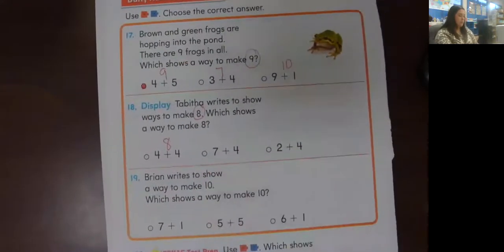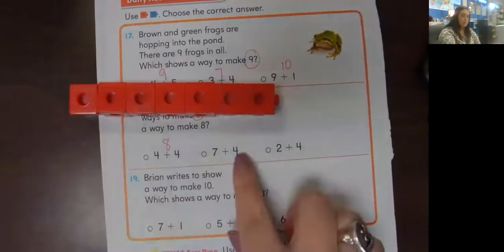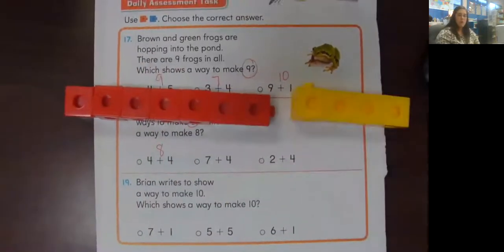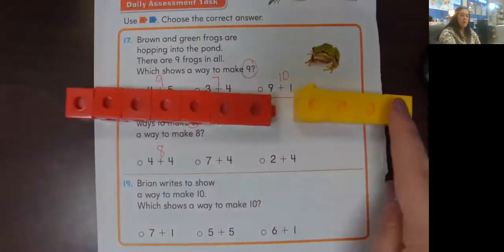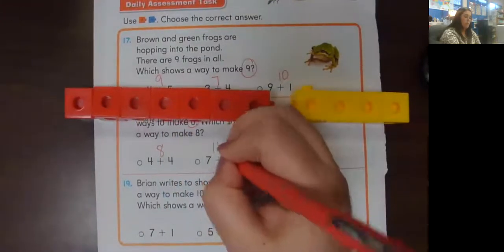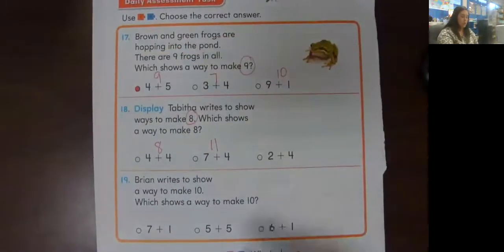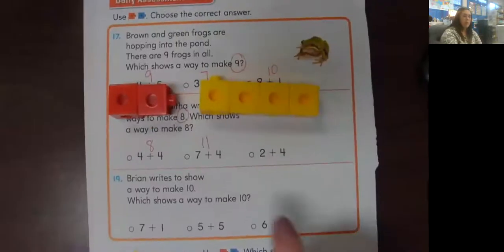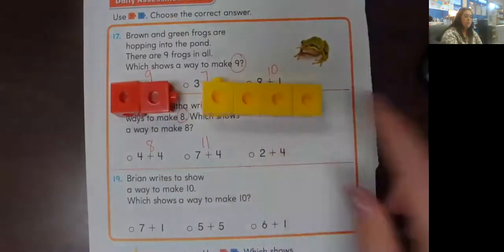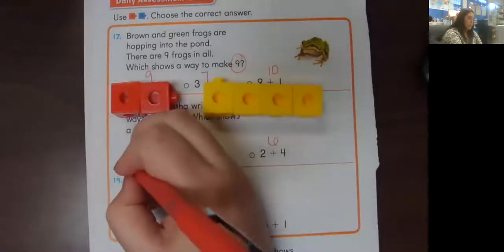Let's keep looking. The next one says 7. So here's 7 in one color plus 4. There's 4 in another color. 1, 2, 3, 4, 5, 6, 7, 8, 9, 10, 11. Well, that's not what we're looking for because we're looking for 8. So let's try the last one. We have 2 plus 4 more. Let's count them up. 1, 2, 3, 4, 5, 6. That's not what we're looking for. We're looking for 8. So here's our answer.